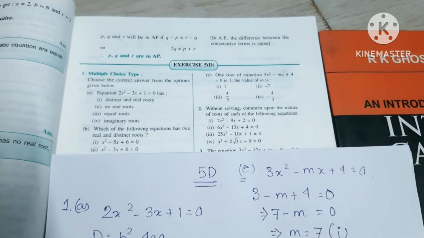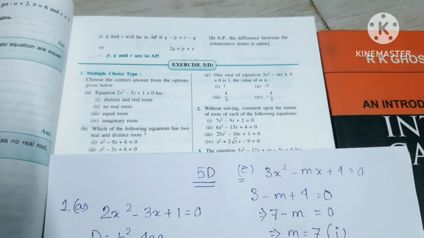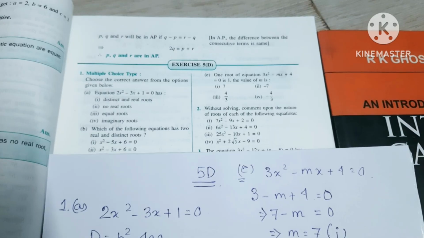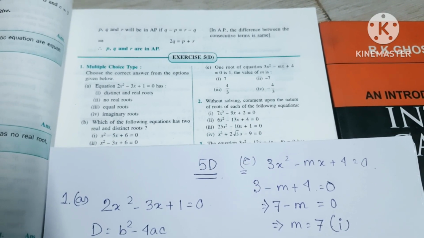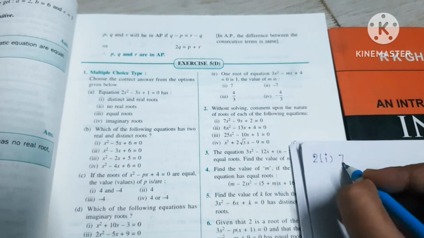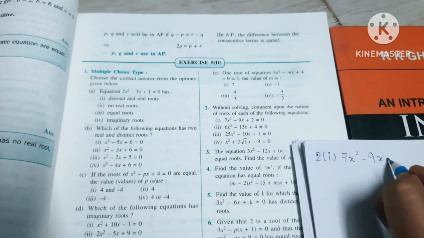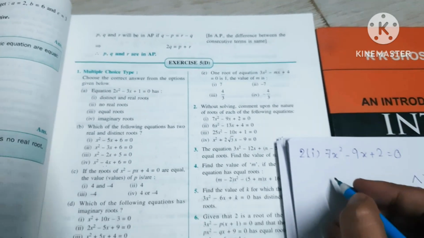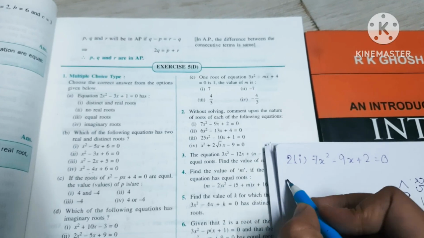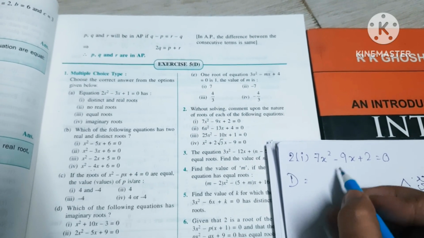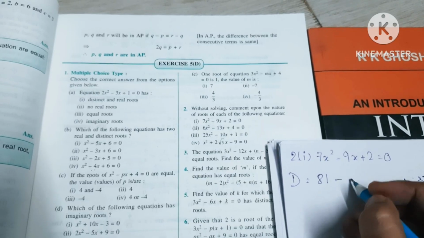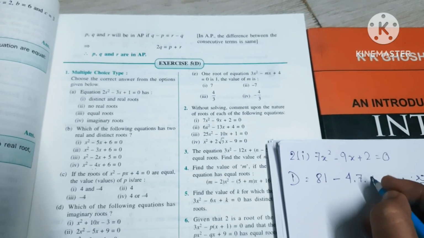Now see question number 2. Without solving, you have to comment upon the nature of the roots of each of the following equations. The first one, 7x square minus 9x plus 2 equal to 0. Here D will be minus 9 square, that will become 81, minus 4 into 7 into 2.